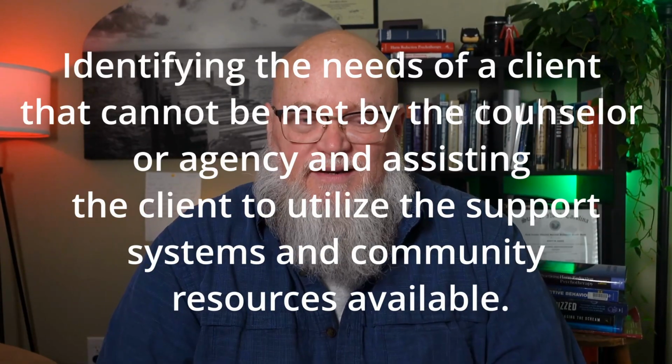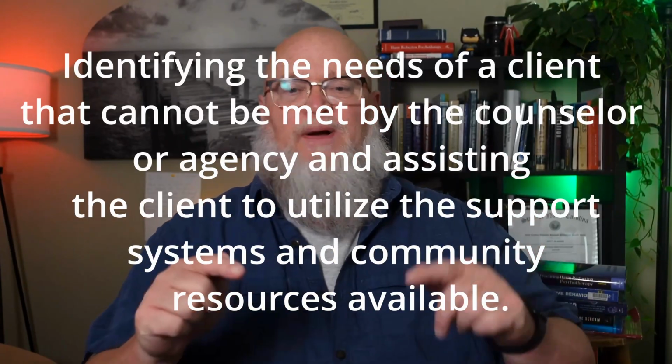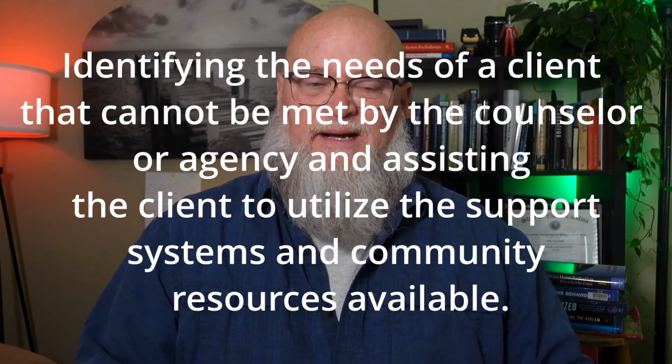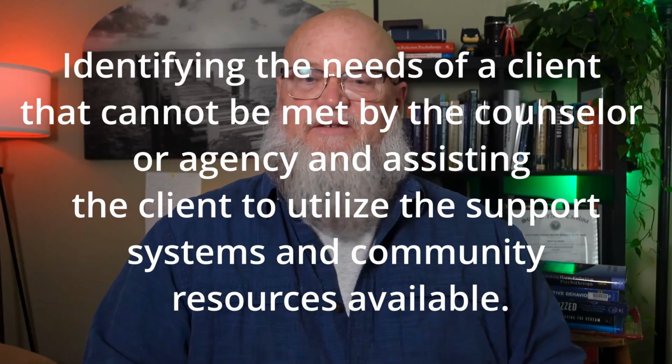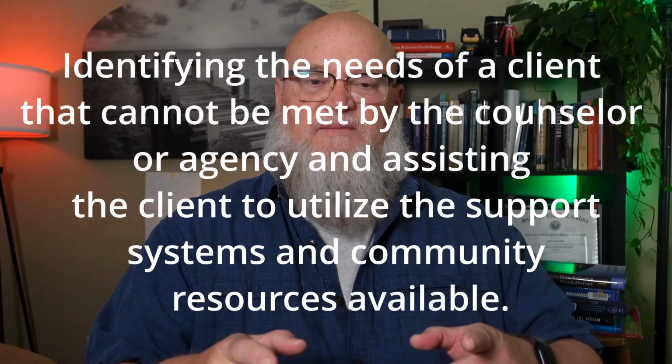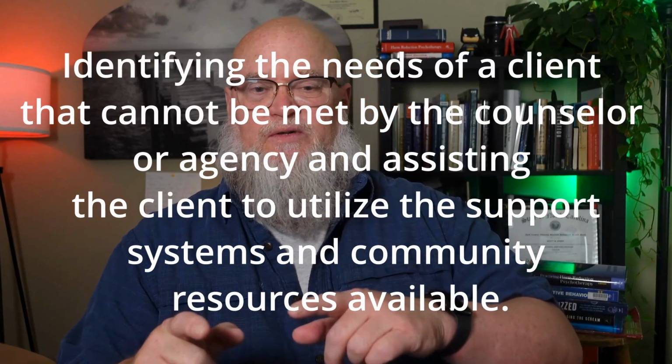Core Function 10 simply is identifying the needs of a client that cannot be met by the counselor or agency, and assisting the client to utilize the support systems and community resources available. Make note, this is very closely tied to case management, right? So it's an example of where core functions build on each other.